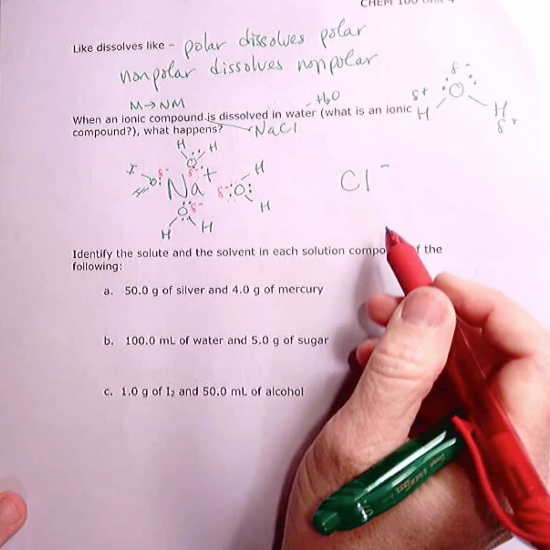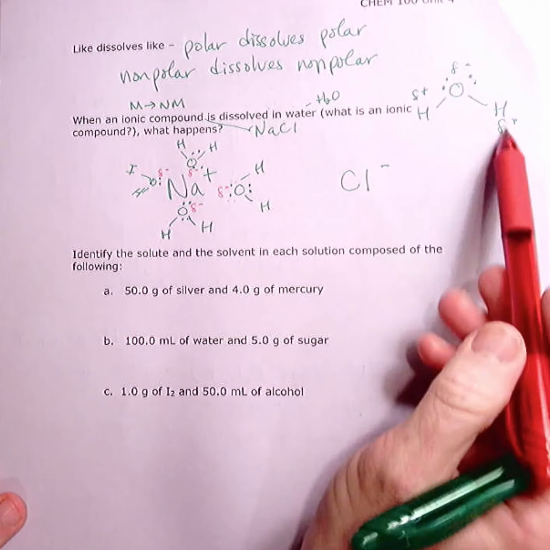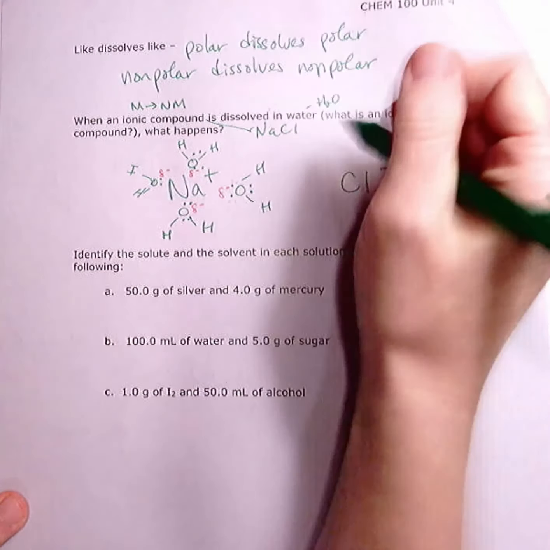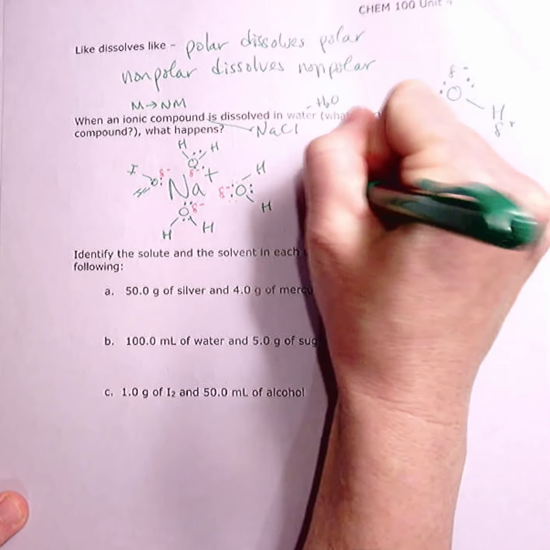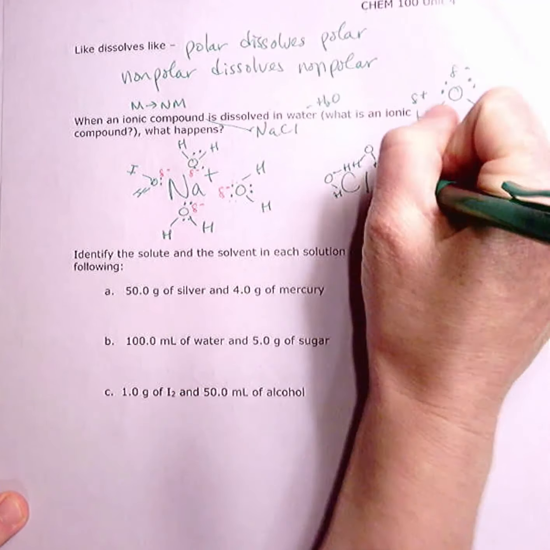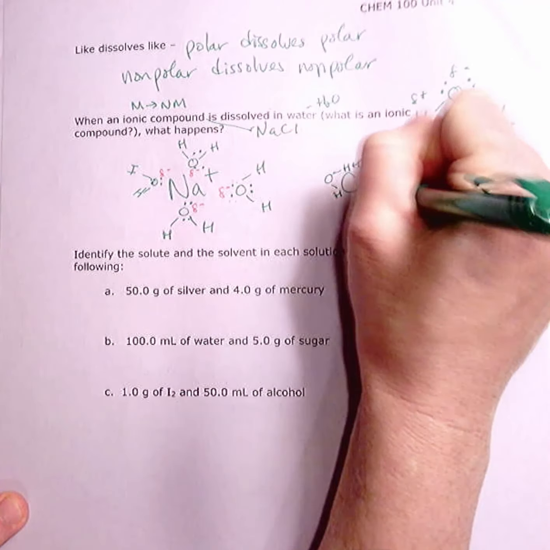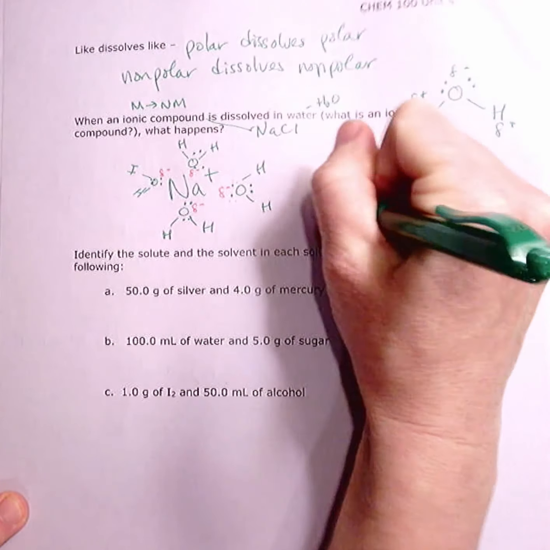Now, when you get to chloride, the negatives aren't going to align around chloride, but the positives would. So you end up with water molecules like so, where the hydrogens are pointing inward. I'm not asking you to predict how many water molecules surround each ion.